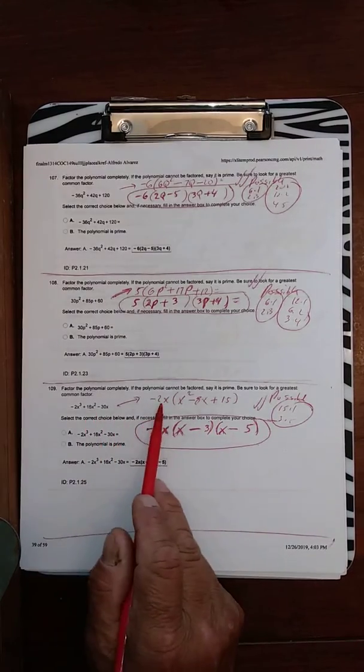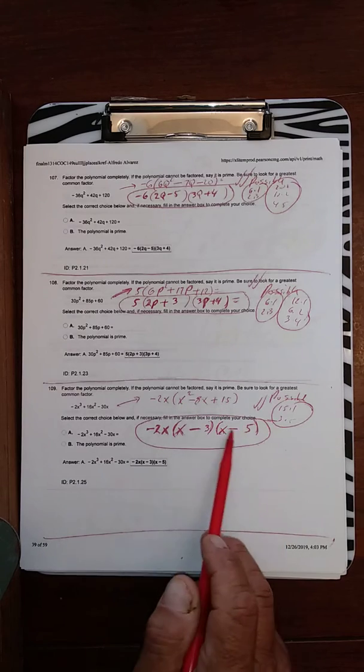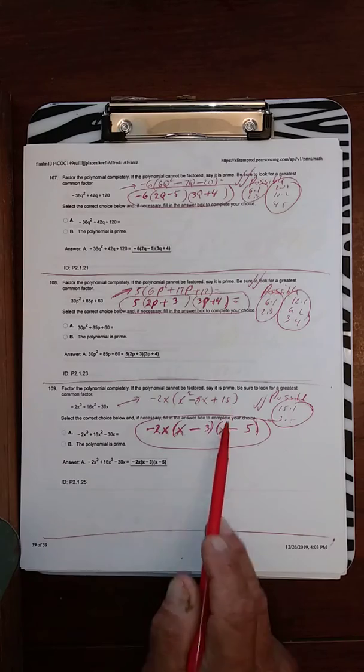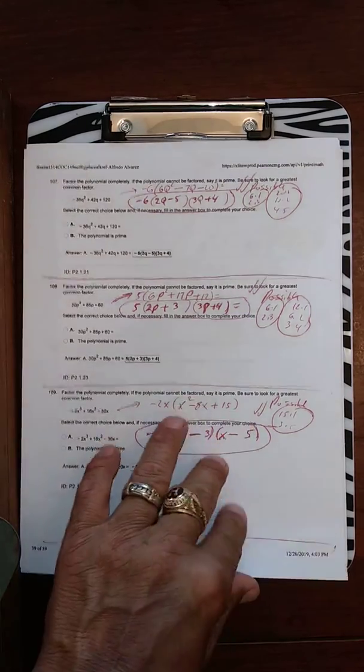Take a -2x out. We have this left over. So does that work? Let's see. We're saying 3, 5. So x and x is x squared. Negative times negative is positive 15. -5 and -3 is -8x. That works also.